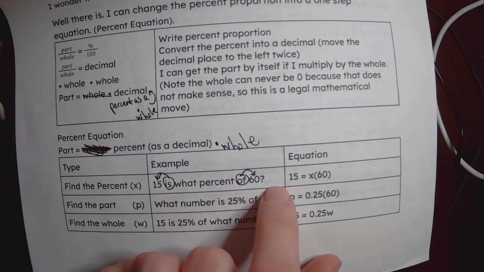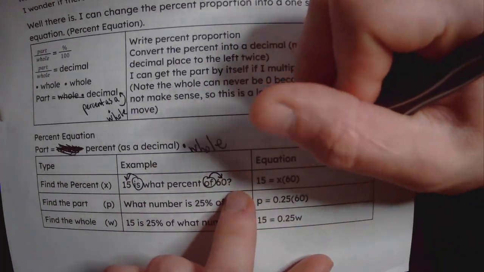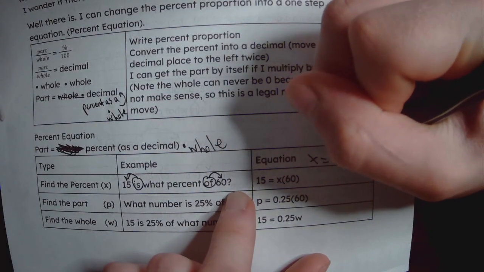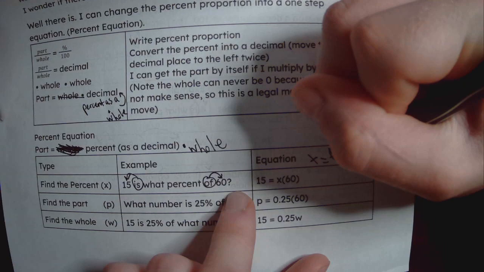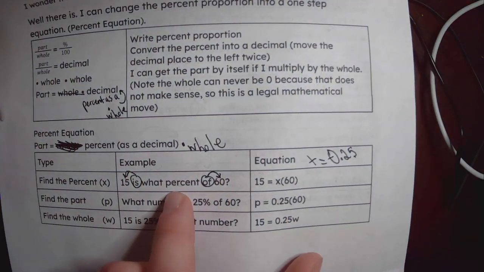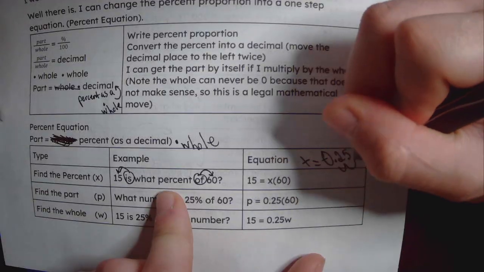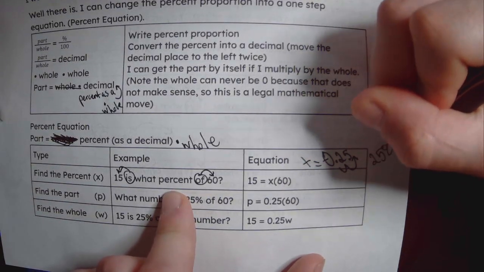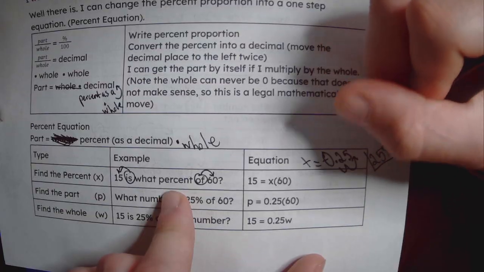To solve this, we divide both sides by 60. And x would equal 1/4. Sorry, would equal 0.25. Can I leave my answer like this? No, I'm looking for the percent. I would then need to convert it to a percent by moving that decimal place twice to the right, and I would get 25% as my answer.